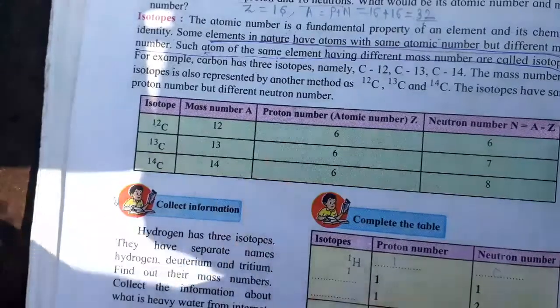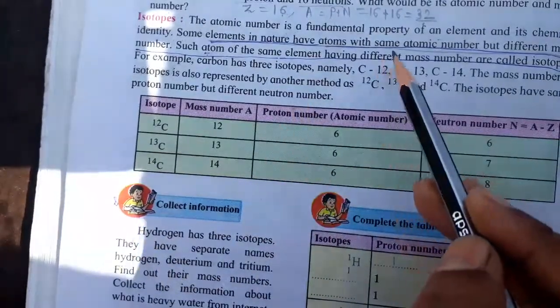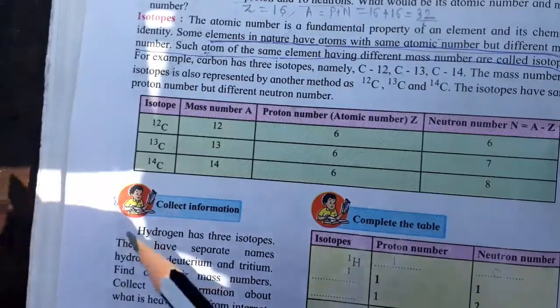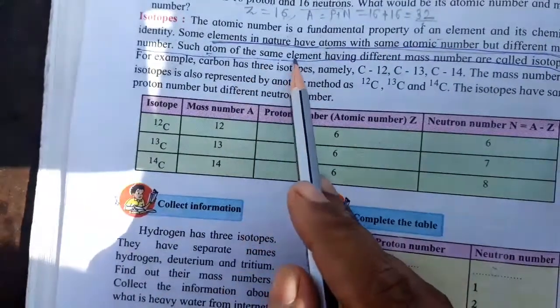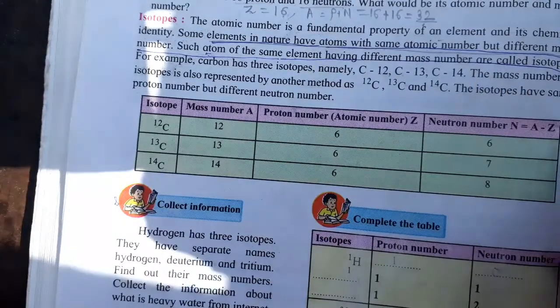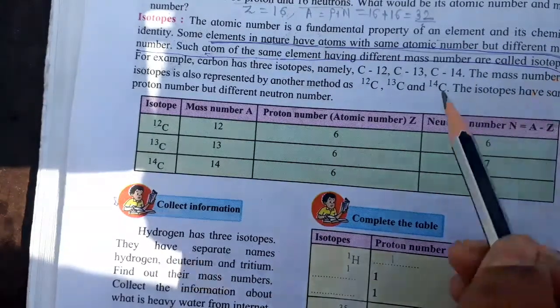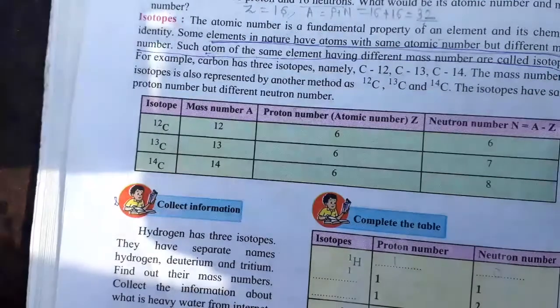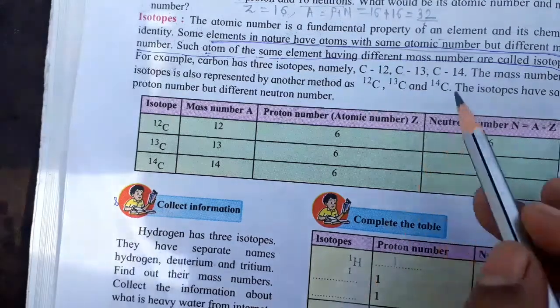In nature, some elements have the same atomic number but different mass number. Such atoms of the same element having different mass numbers are called isotopes. Okay? So, in short, we can write the elements having the same atomic number but different atomic mass number are called isotopes. See here examples.